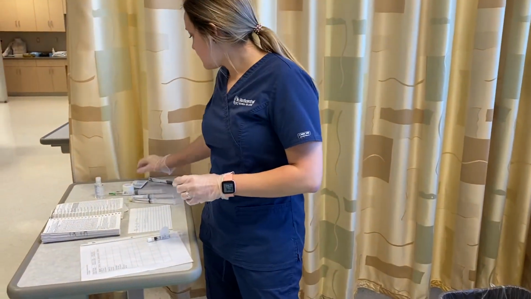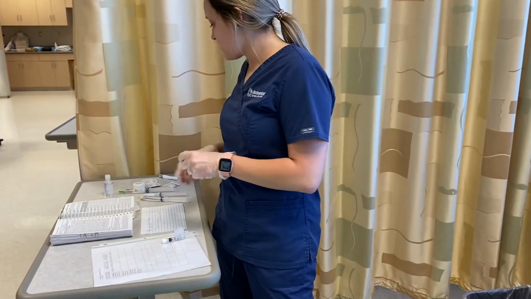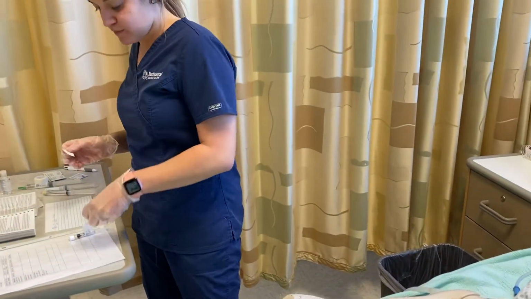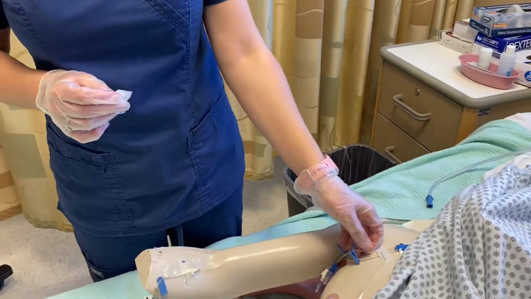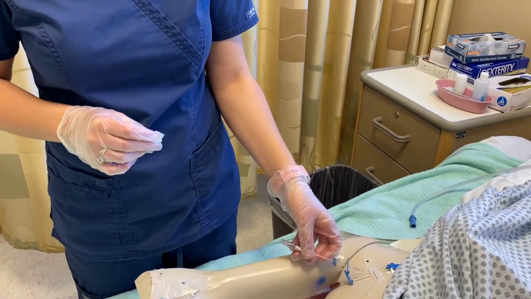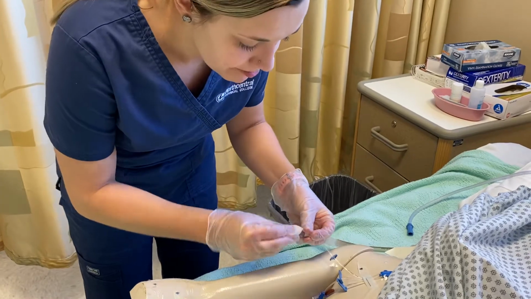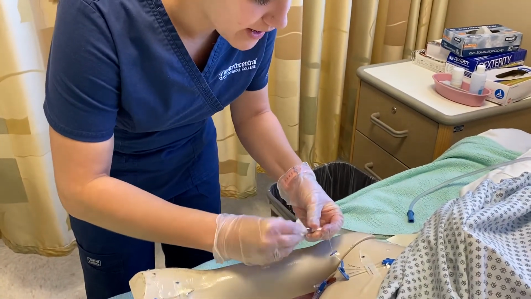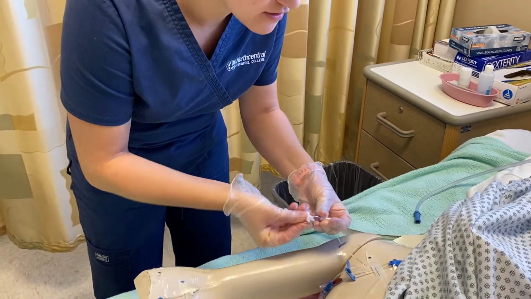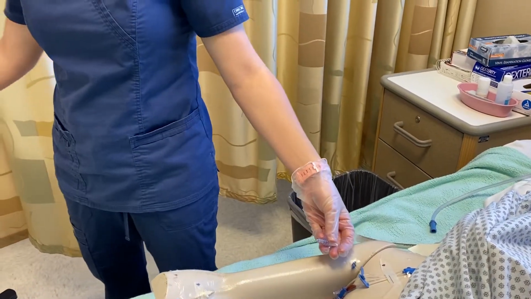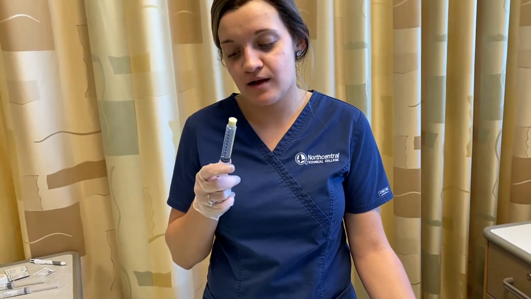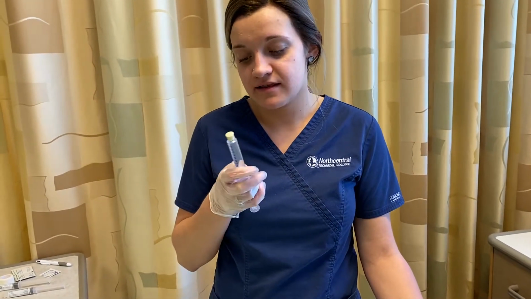Okay, so the first thing I'm going to want to do is clean my ports. I can choose any of these ports that aren't a TPN line, so we're going to go with this one. I'm going to clean for the right amount of time, usually 30 seconds. I'm going to let that dry. I already checked the expiration dates on my saline, and they are not expired.